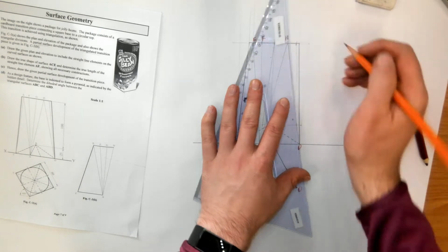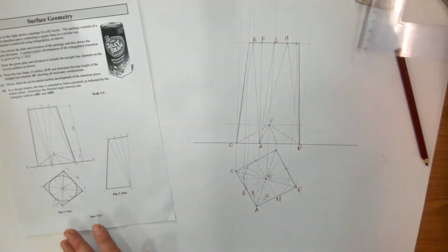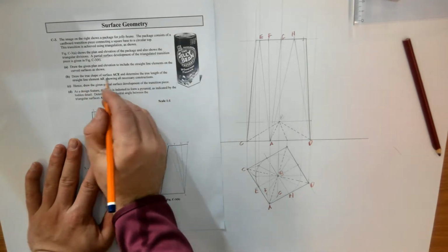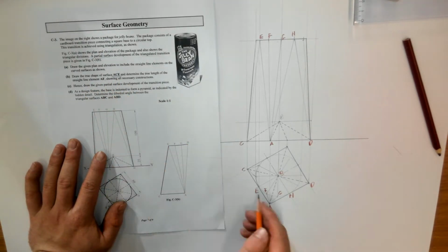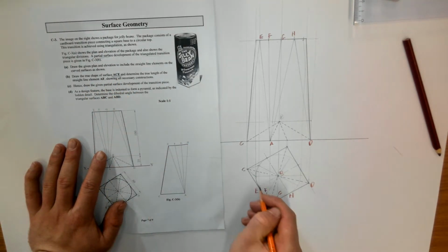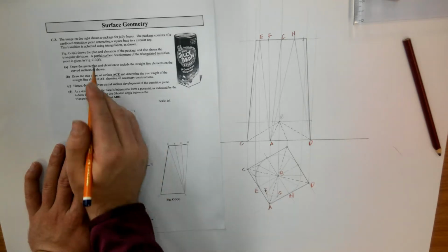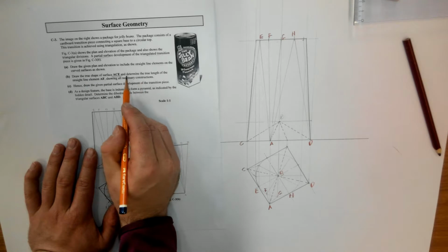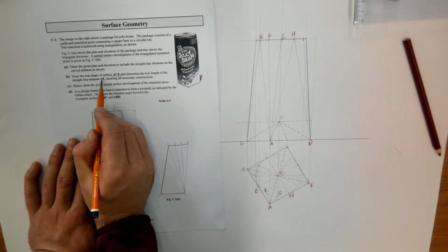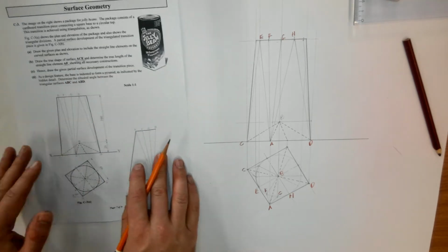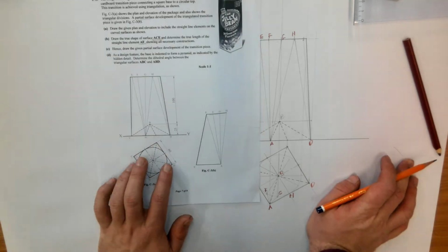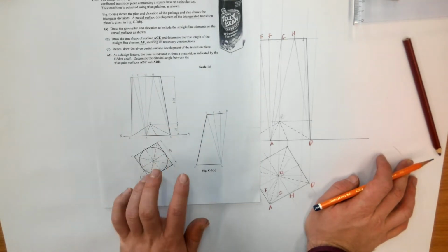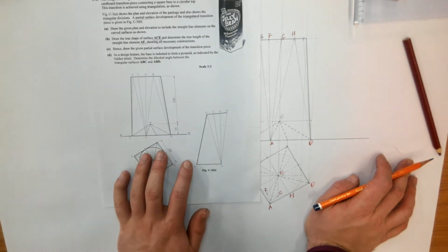Now, the next part of the question says we have to draw the true shape of surface ACE. So ACE appears as an edge here. And then determine the true length of the straight line AF, showing all necessary constructions. Okay, so we can put it out here at the side. We have to do a development.